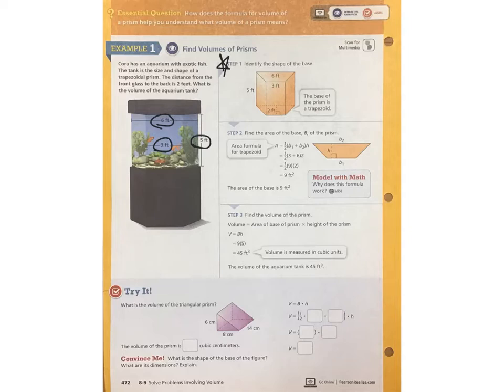First thing that we need to do is find the area of the base of the prism. In this case, that base is the shape of a trapezoid. And to find the area of a trapezoid, we need 1/2 times, add the 2 bases together, and then multiply by the height. So in this case, one base is 3 feet, the other base is 6 feet. So you're going to add the 3 and the 6 to get 9. Base 1 plus base 2 equals 9.